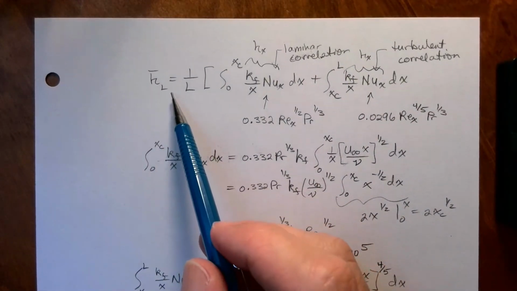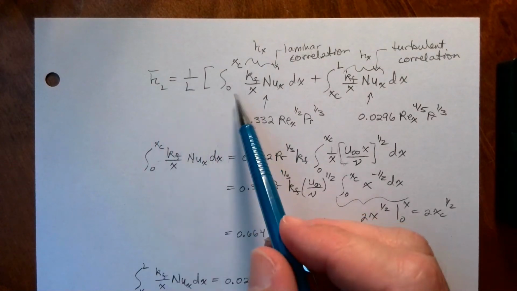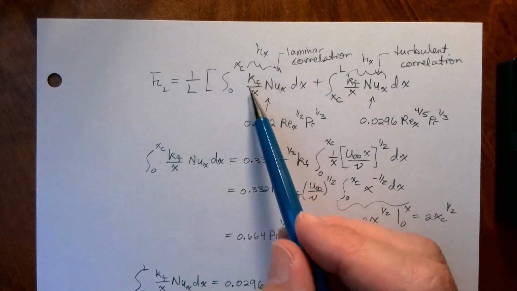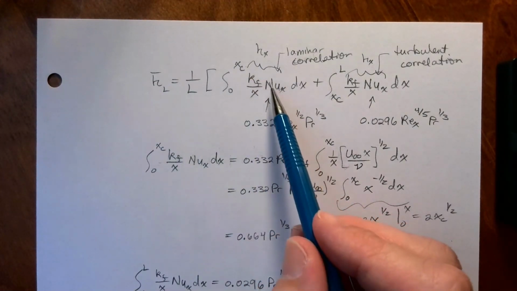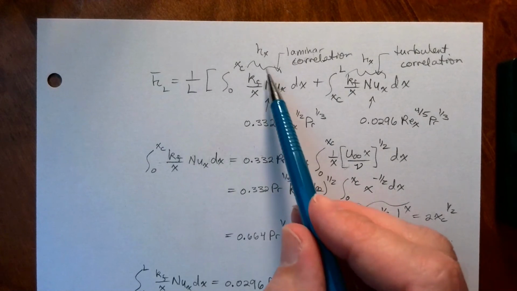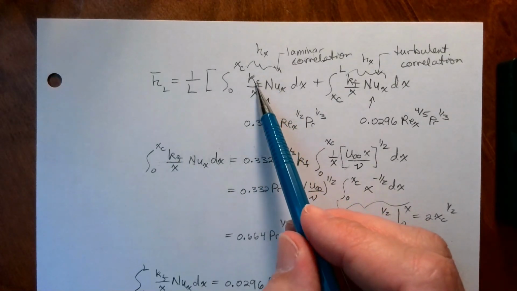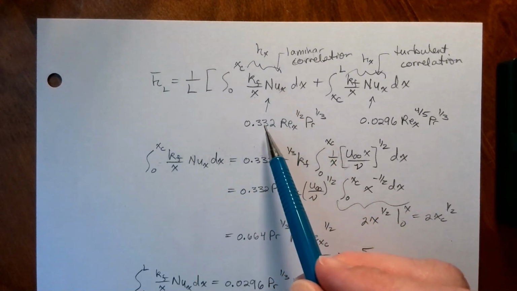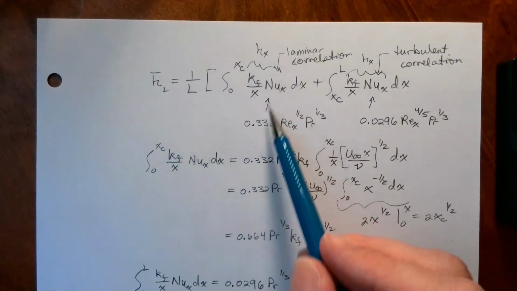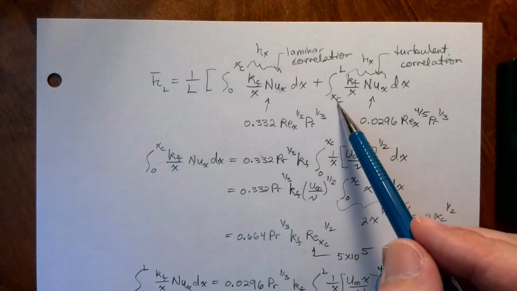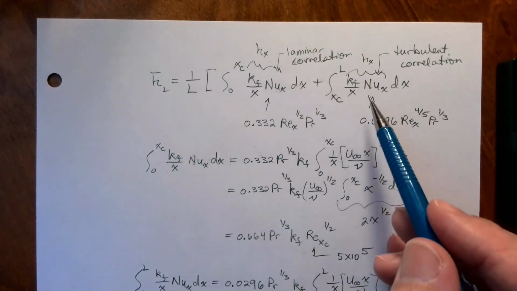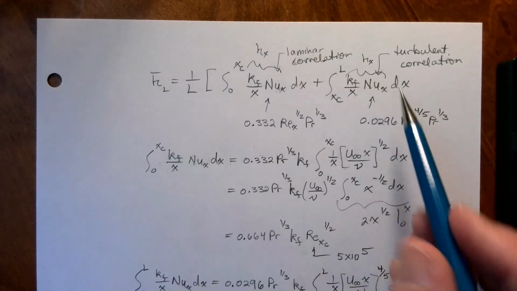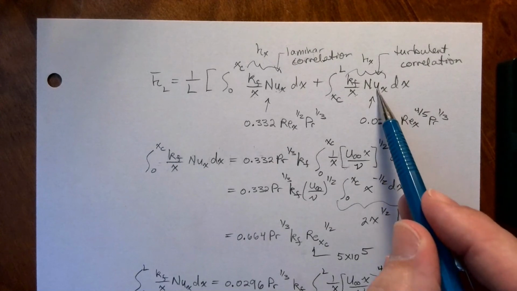Take the definition that we just did for h bar. h bar is 1 over L times the integral from 0 to xc, where we take our correlation in terms of the Nusselt number and solve it for h. So h is k of the fluid over x times the Nusselt number. For the Nusselt number here, I'm going to use the local correlation for laminar flow. For the turbulent part, I'm going from xc to L. This is h again, k_f over x times this correlation. I'll put the turbulent one in here.